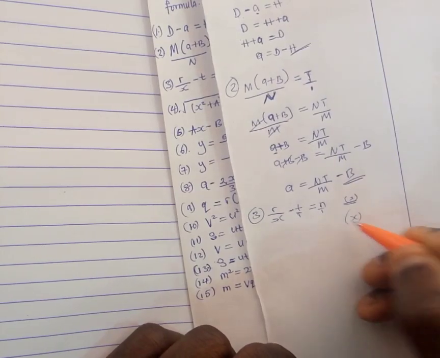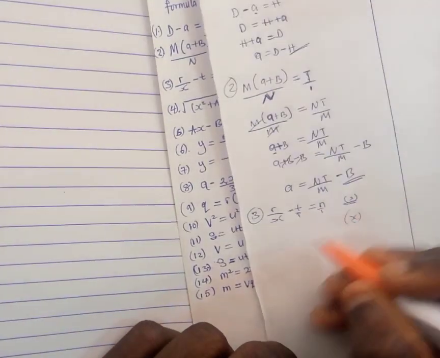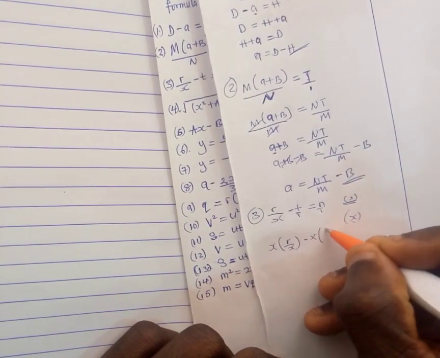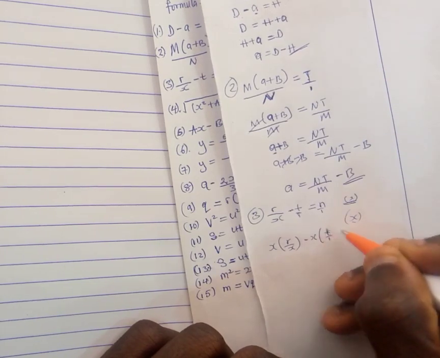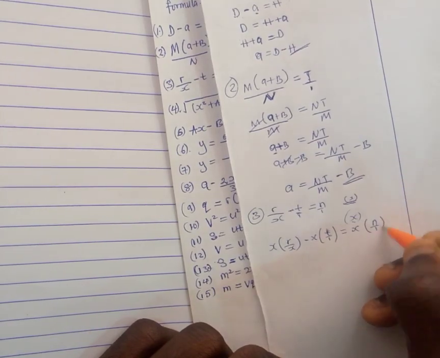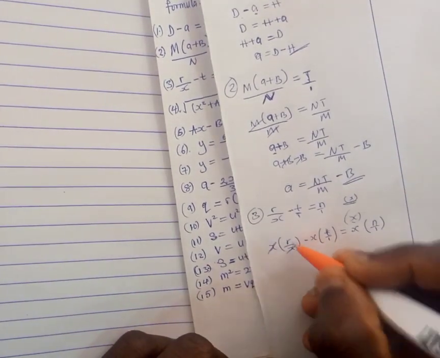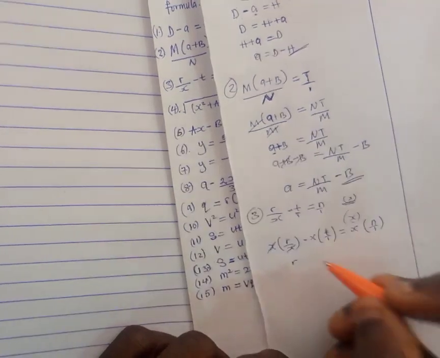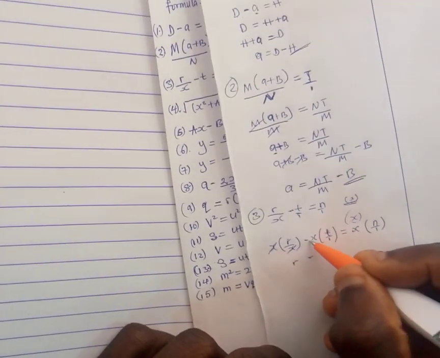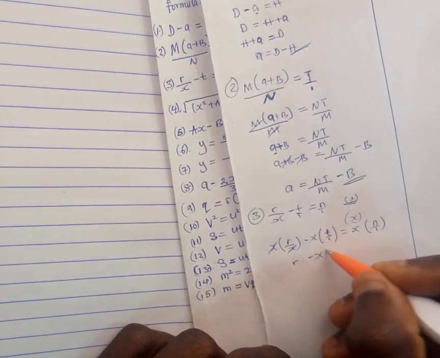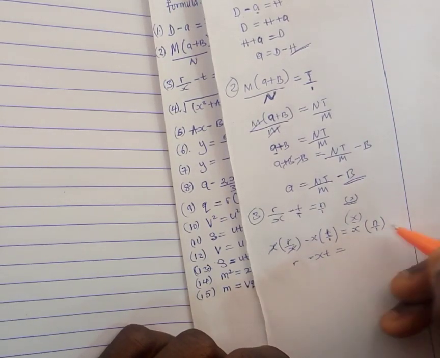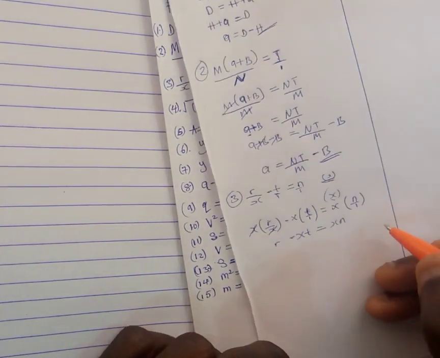What will you do with that x? Multiply all the terms here with x. It will be x times r over x minus x times t over 1 equal x times n over 1. So this x will cancel out. We are left with r here, minus 1 times t is t, minus x times t is xt, equal 1 times n is n, x multiplied by n is xn.